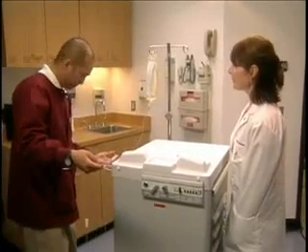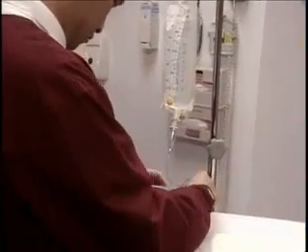All set. Okay, great. Now we can take it to your patient. Just be sure to label the new tubing with date and time information, and we're good to go.